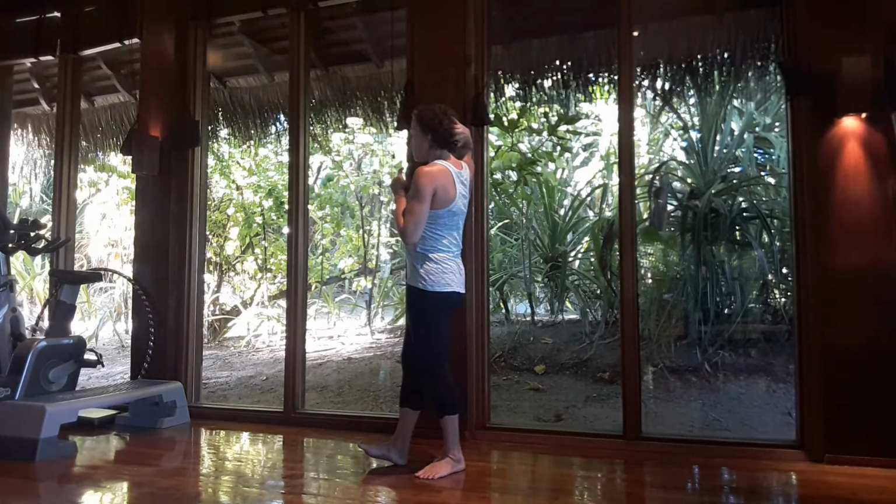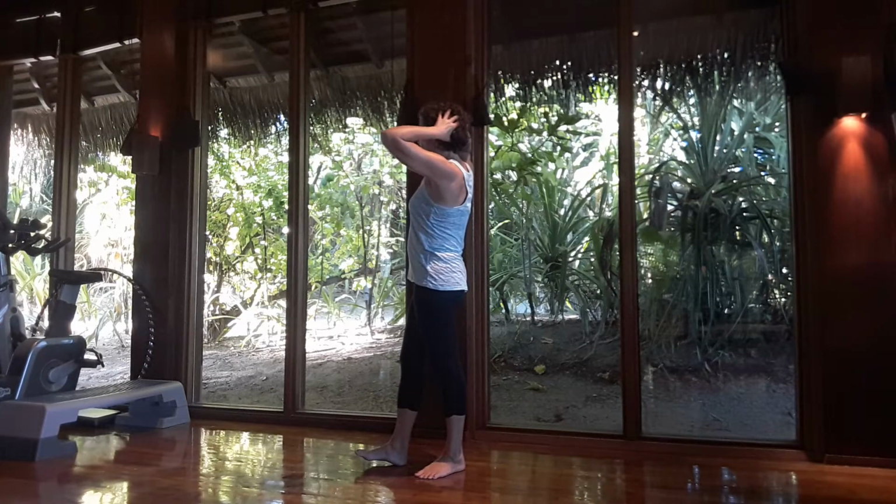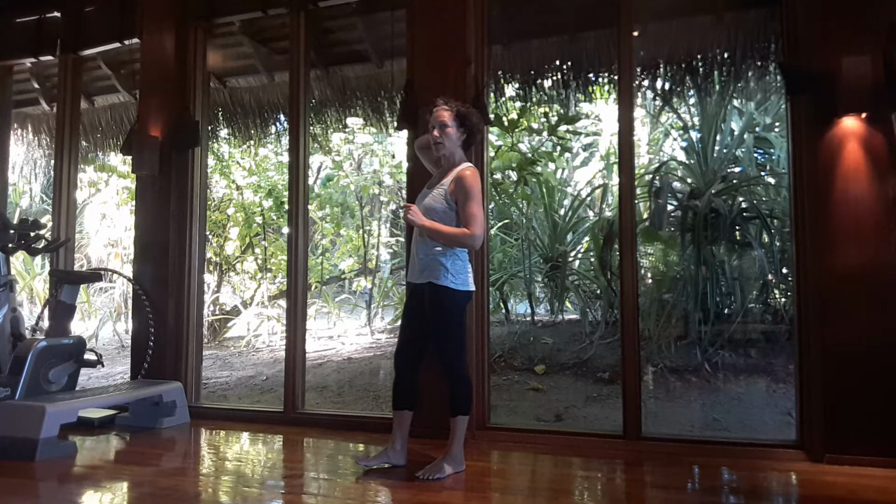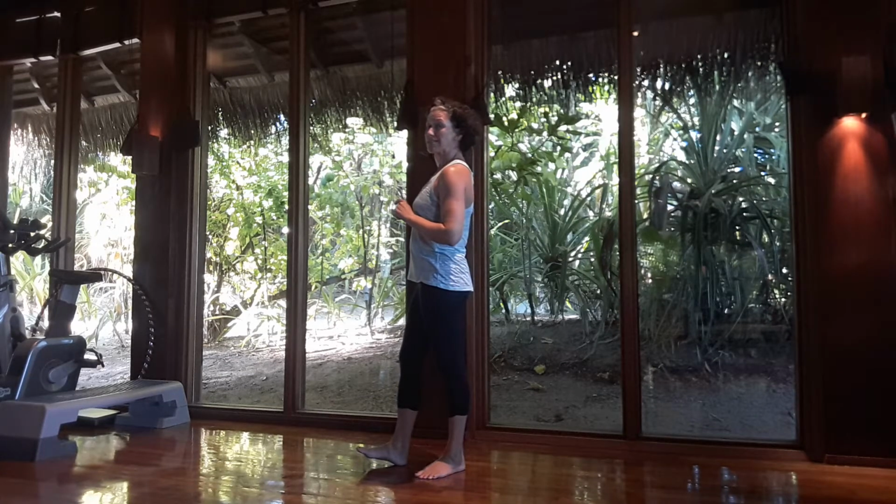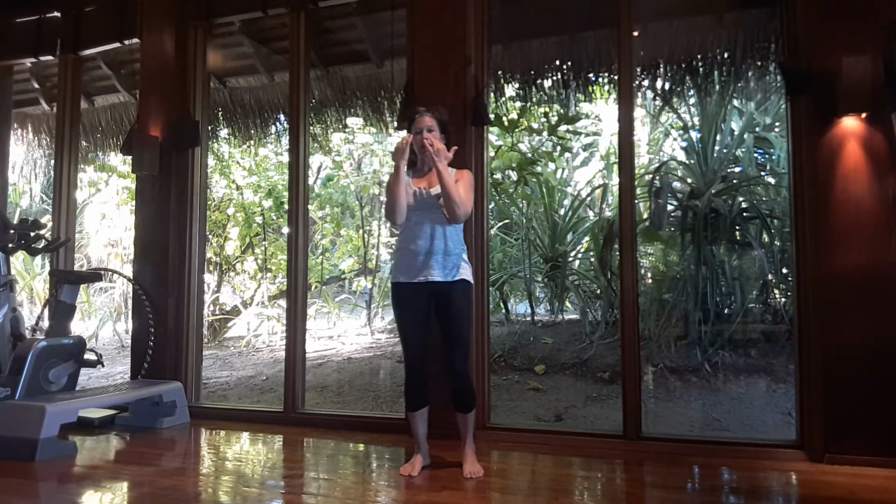And then at the back of your head here, those 2 little bones, or that lower section at the back of the skull, that is called the occipital bone, or the occiput. Okay? So that is your skull.